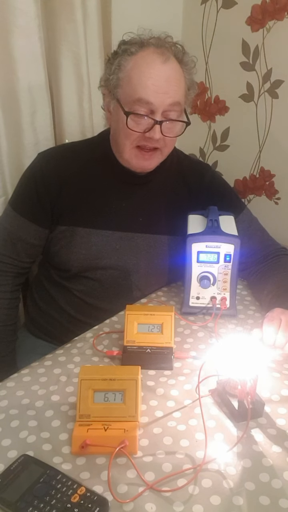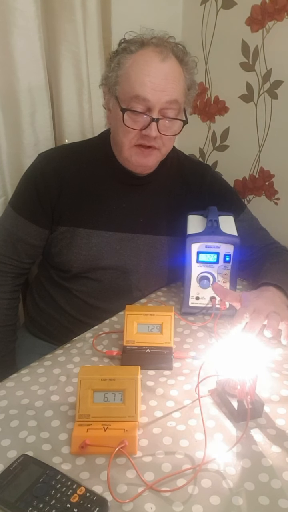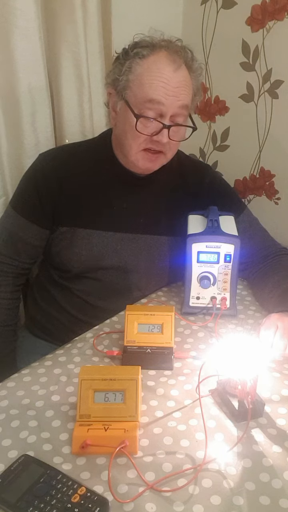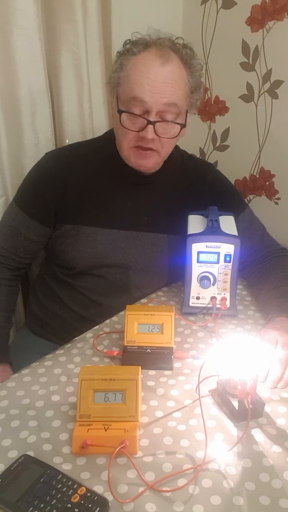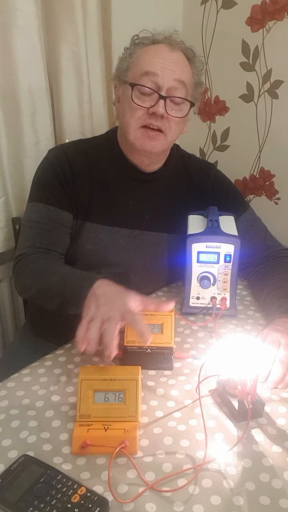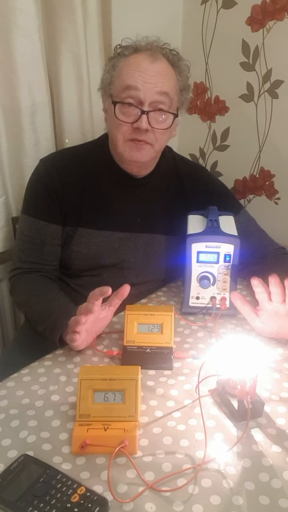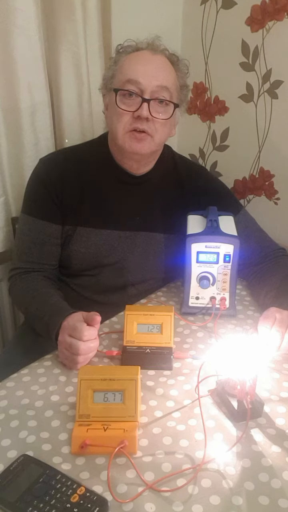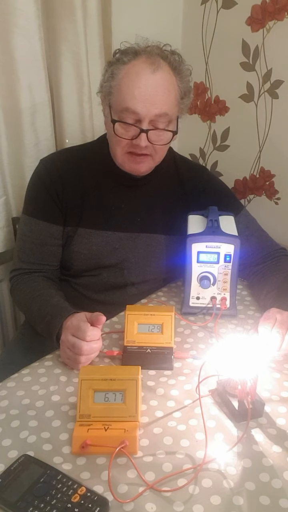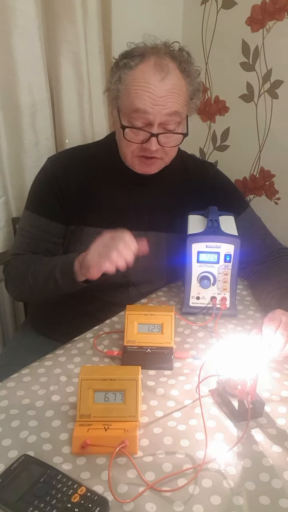Now, can we calculate that? If I didn't know what the wattage of that light bulb is, would I be able to calculate it using the measurements we can take from the circuit? Well, the answer to that is yes, we can. And this is something that you would be expected to be able to calculate. So let's just talk through this briefly.